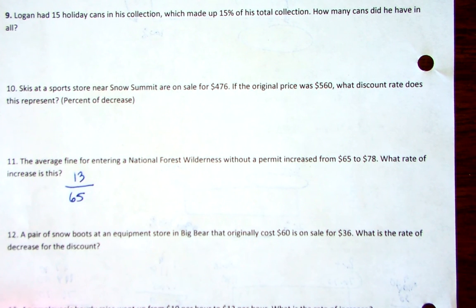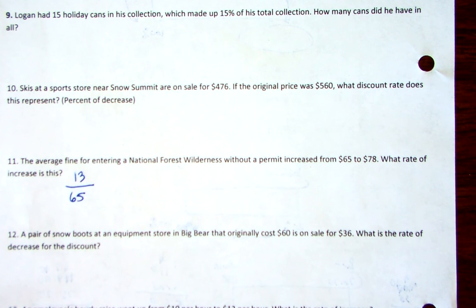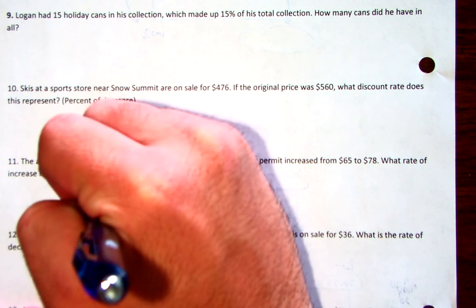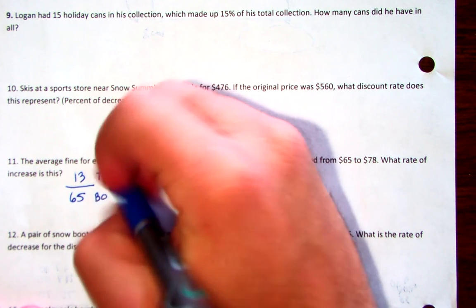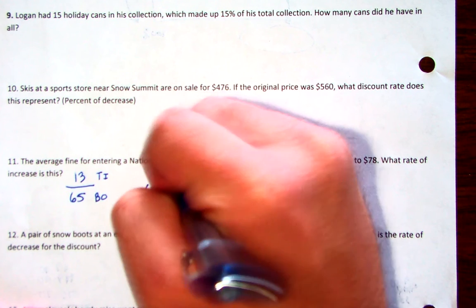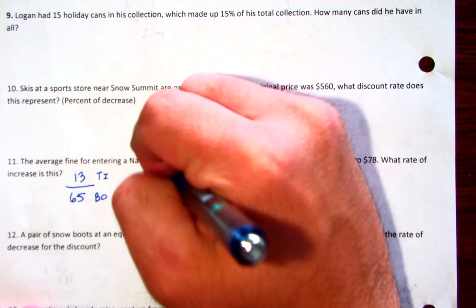Okay. Well, now look at this. We have a fraction. How can you convert a fraction into a decimal? Top and bottom out. Can 65 go into 13? No, it cannot. So add your decimal.